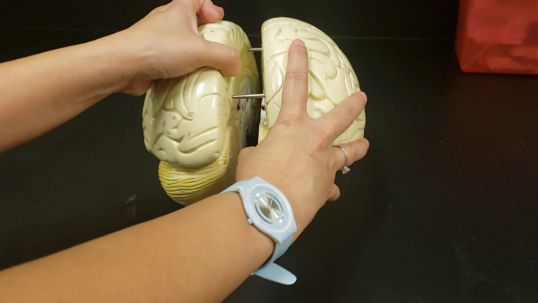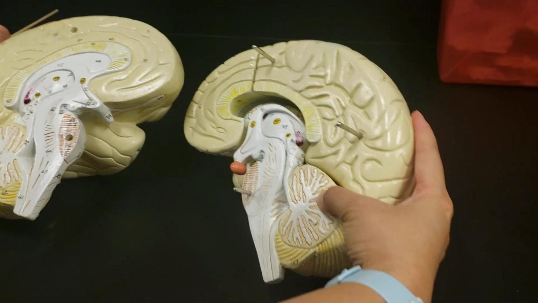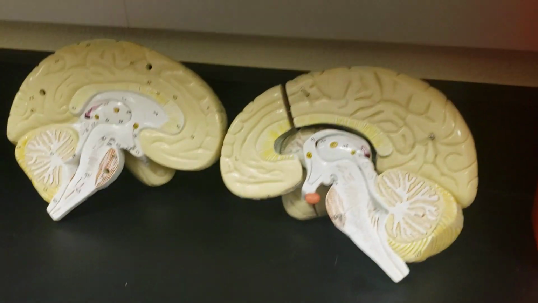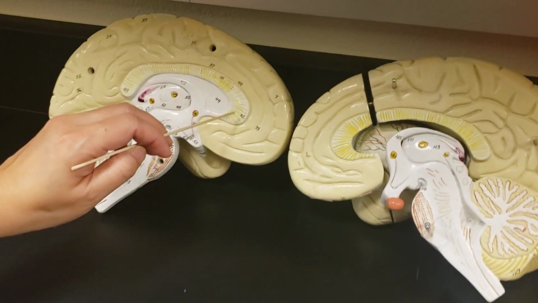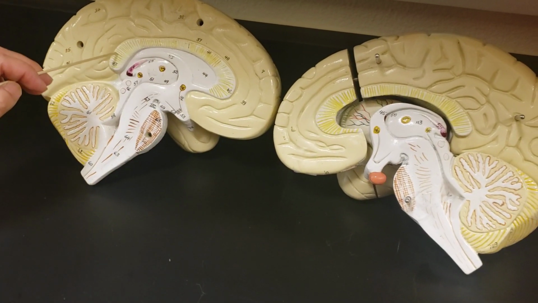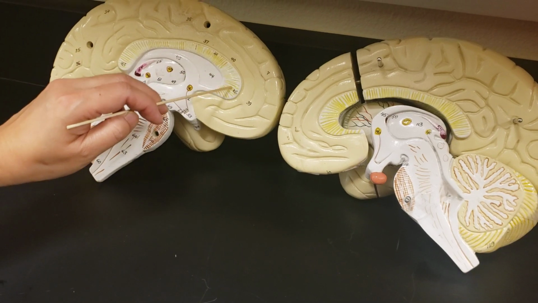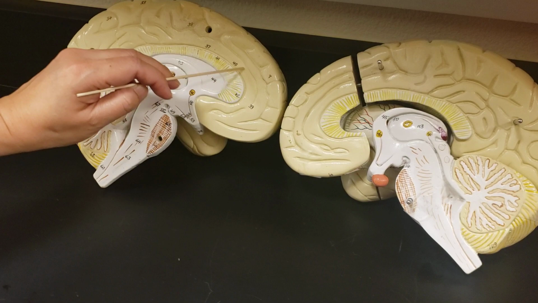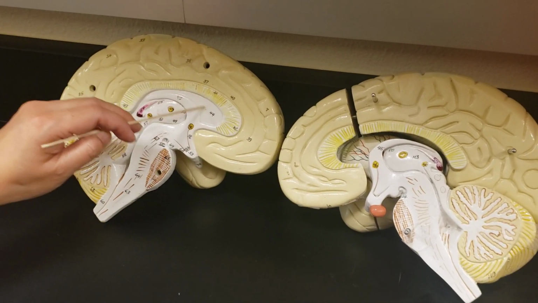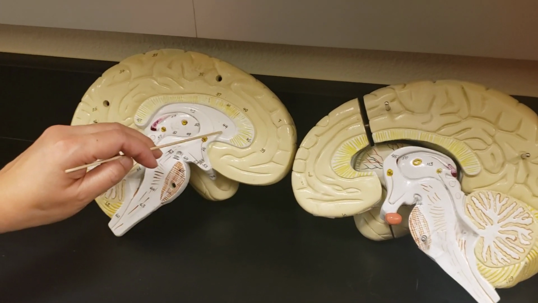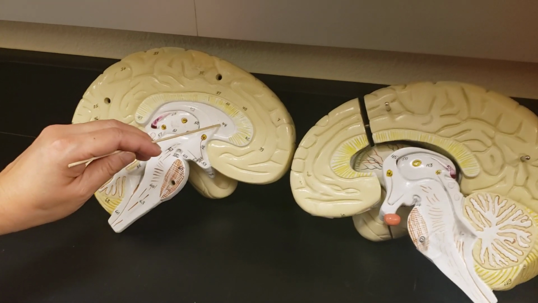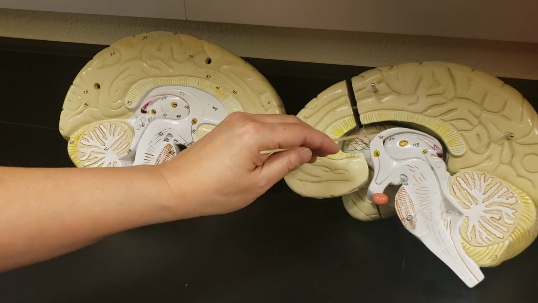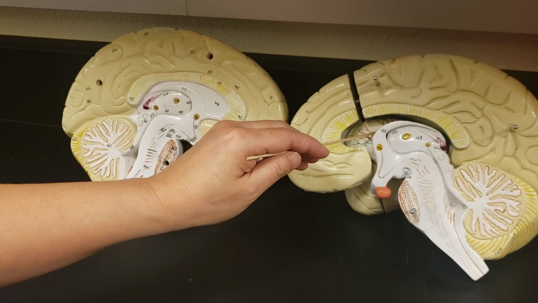And we can take it apart, to which we can see the sagittal sections. So over here, this is the corpus callosum. Here is the cingulate gyrus. Over here is showing the septum pellucidum. If we puncture it, we get into the lateral ventricle. In here is actually showing the deep lobe called the insula.